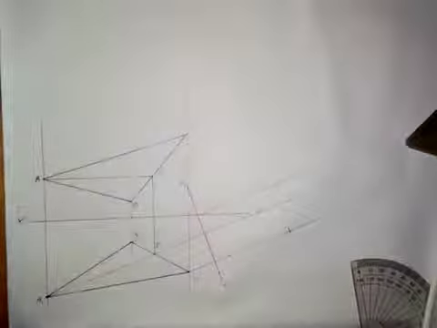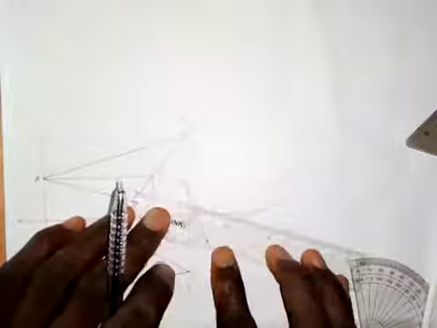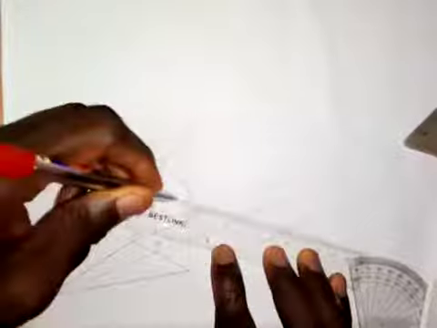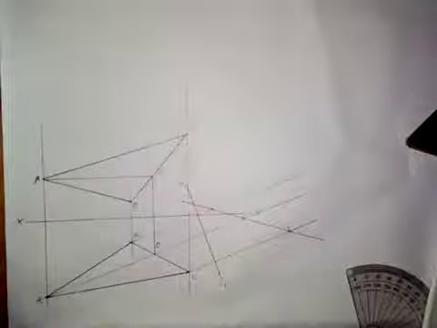All right, all these points that you have gotten, this point and this point, we are going to join them together. We join them together like this. This is it. Can you see? We join them together like this. This line is known as the auxiliary elevation.